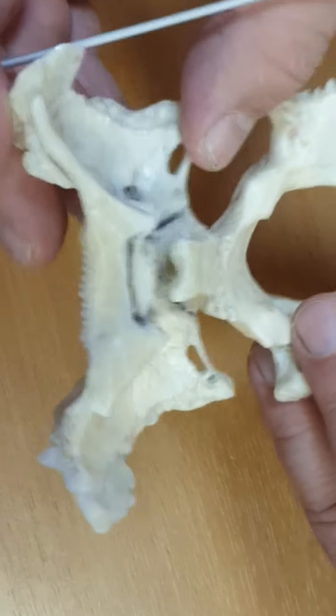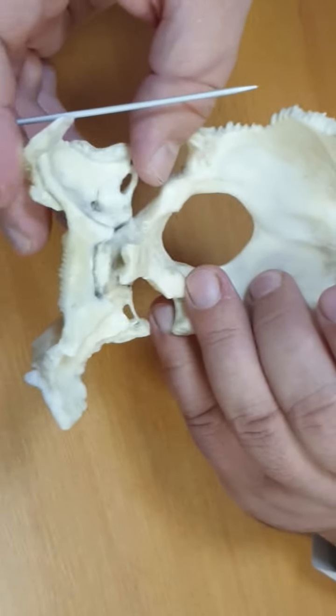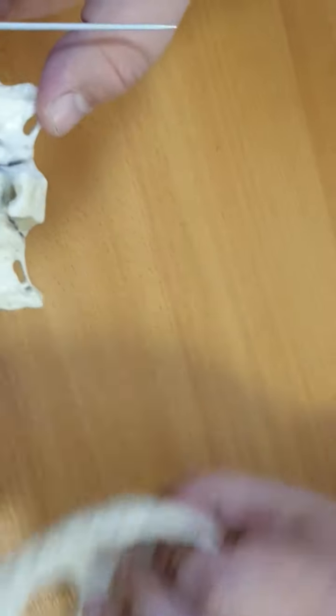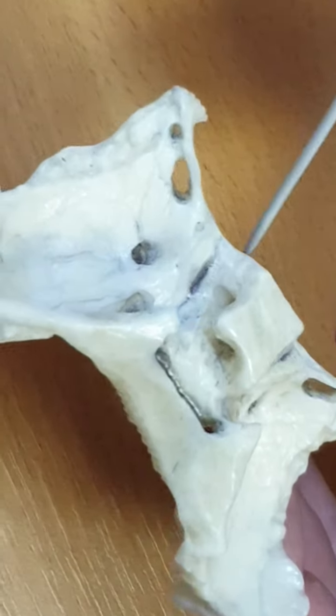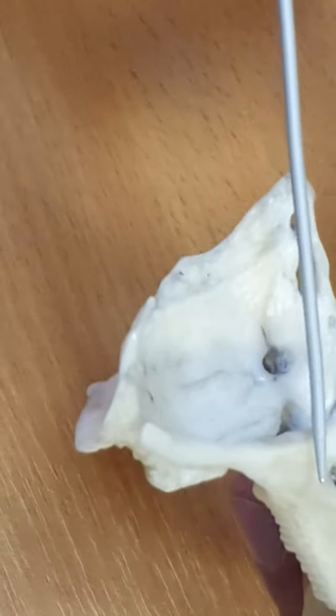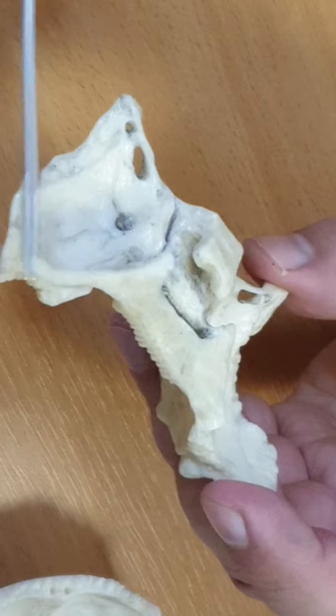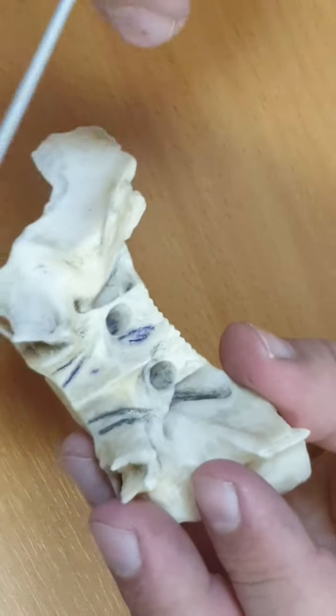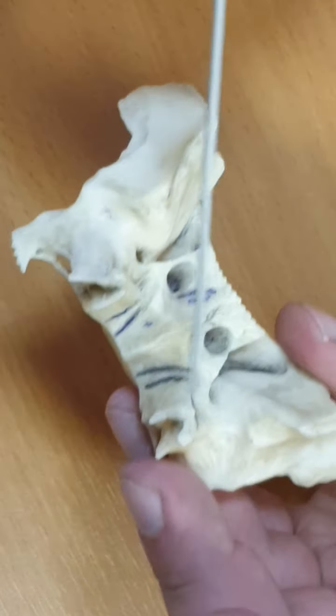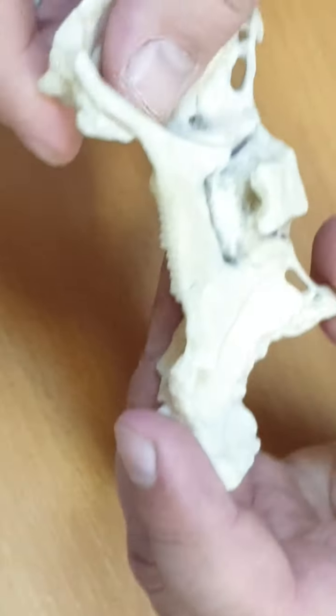Os basilare is the sphenoid and occipital bone together after 22 years. The sphenoid bone consists of the body, corpus ossis sphenoidalis, two wings, lesser and greater, ala minor and ala major, and the pterygoid process, processus pterygoideus.